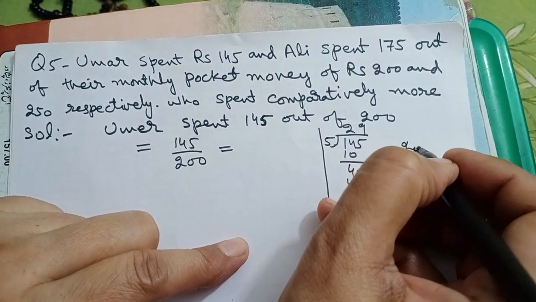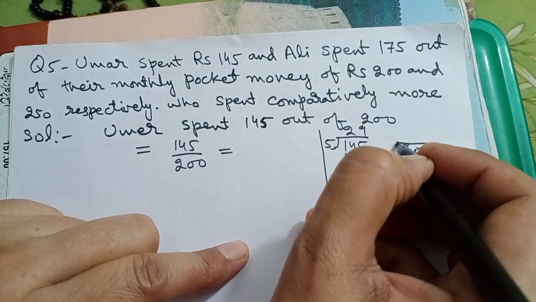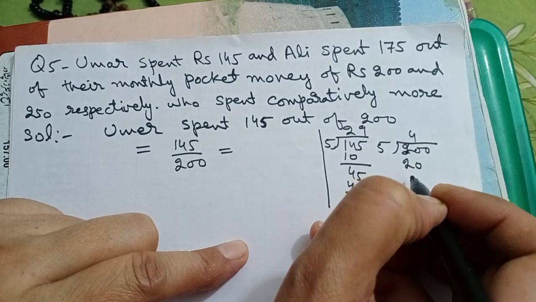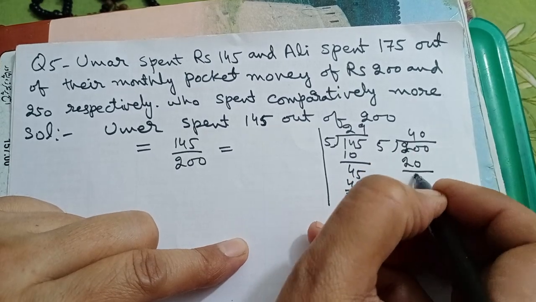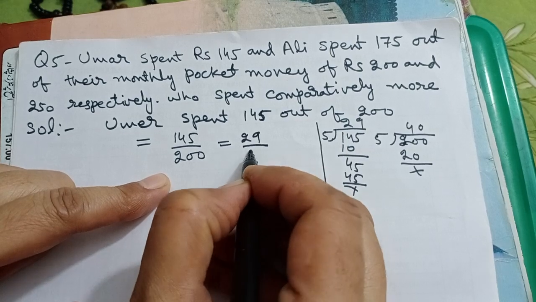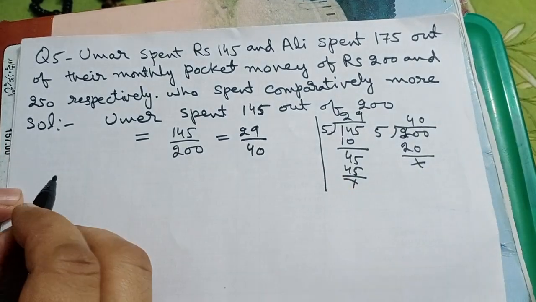Next we have 200: 5 4s are 20. So we have 29 divided by 40.